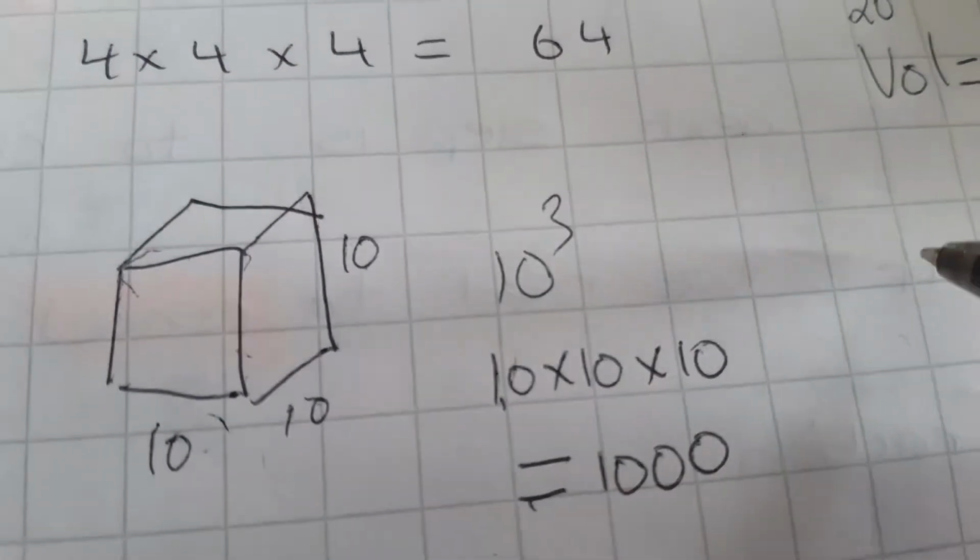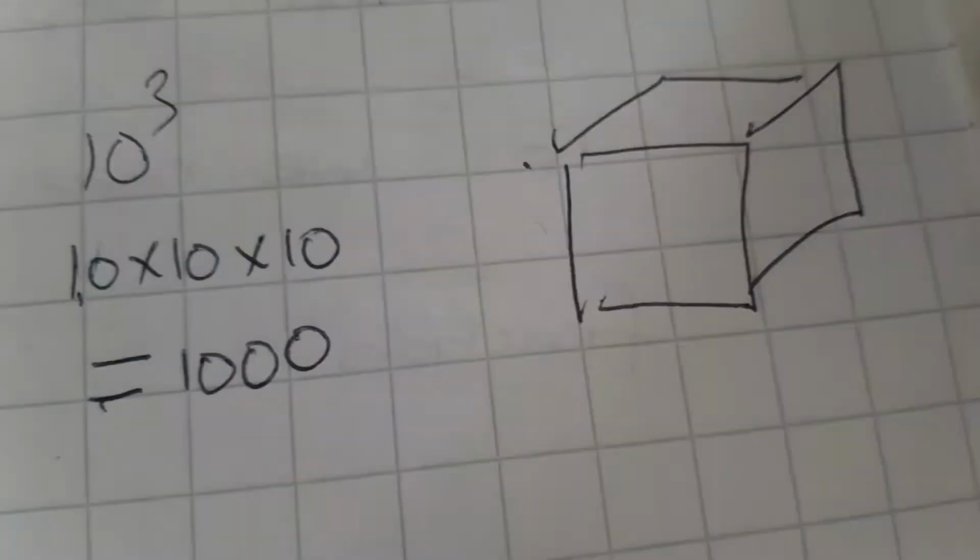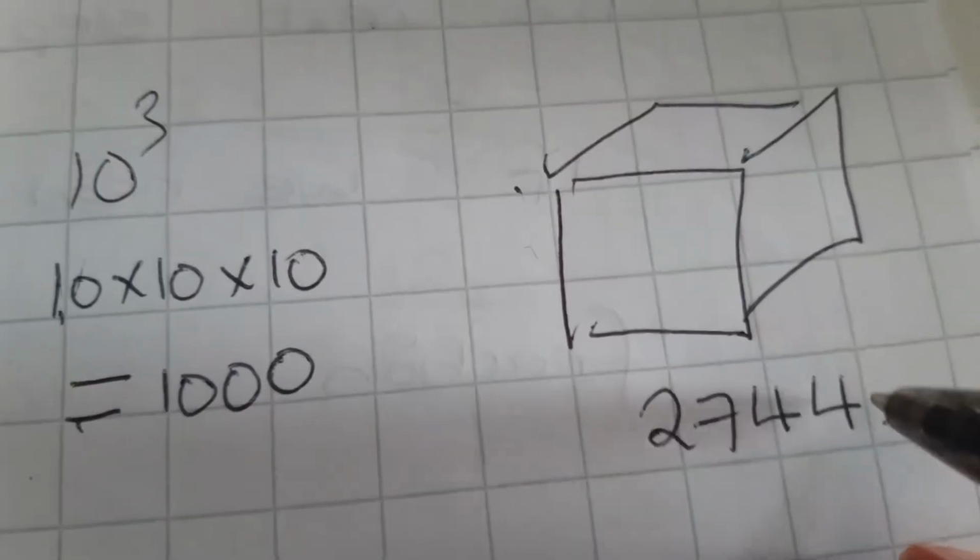So if we had another cube, and they told you the volume was 2,744, say meters cubed. Keep it in correct units.